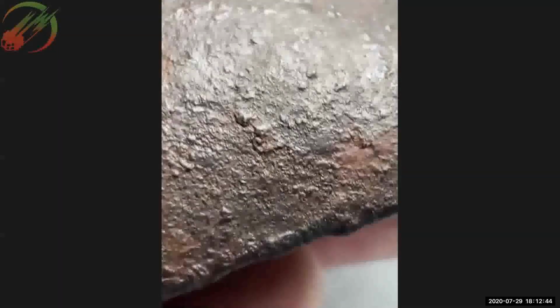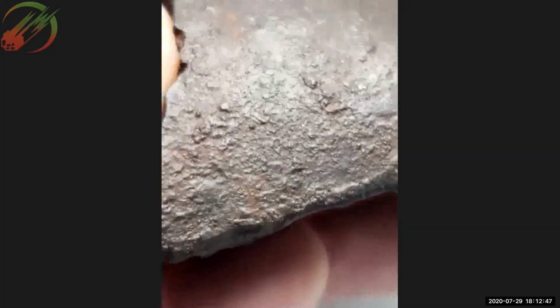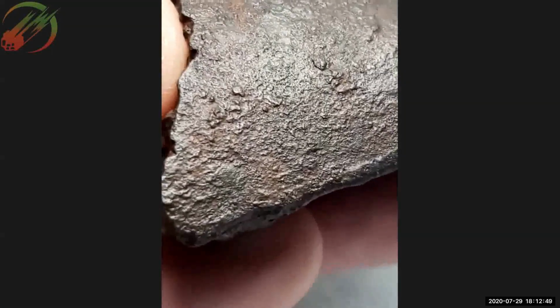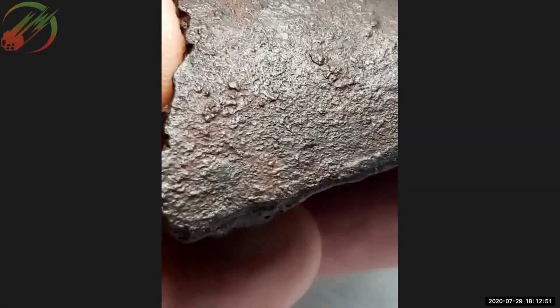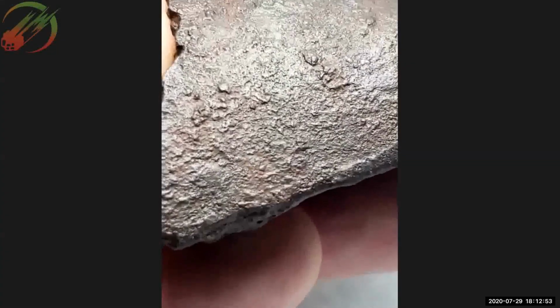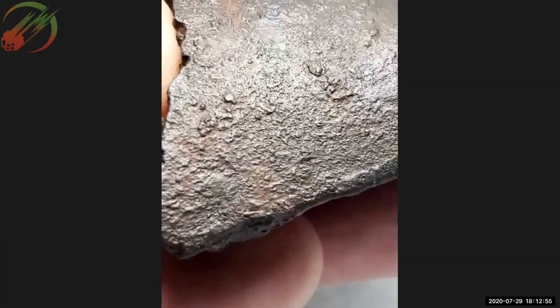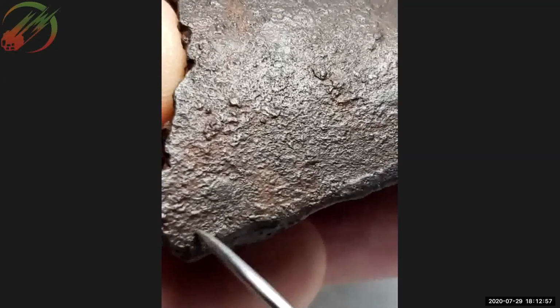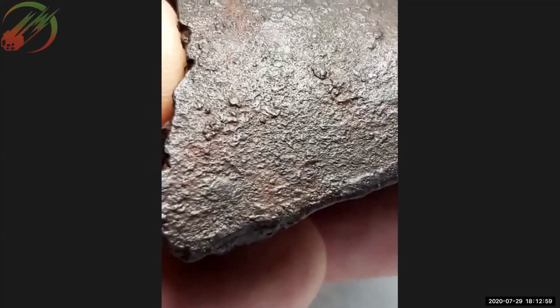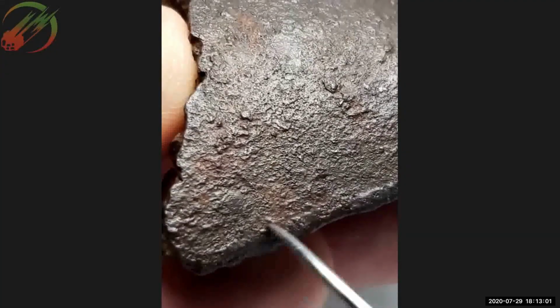Now, as we go to the edge, we notice it's not a hard edge. It's kind of softened, and it has this trailing lip here of extra fusion crust that's been piled up on the edge.